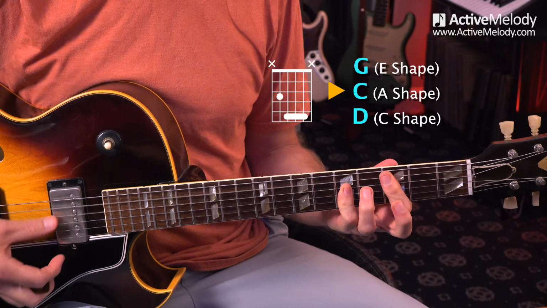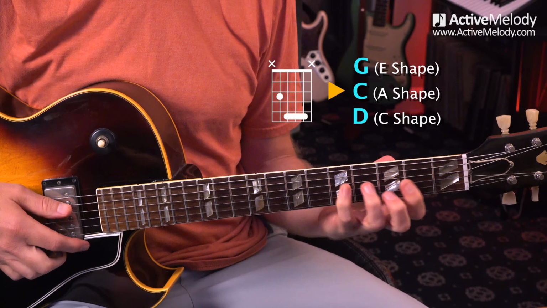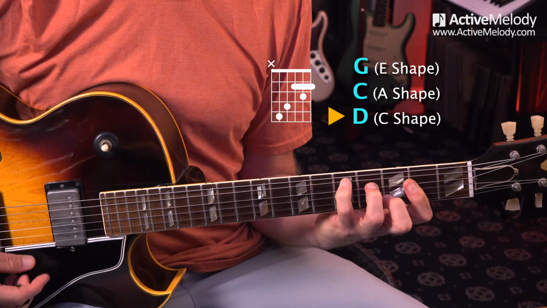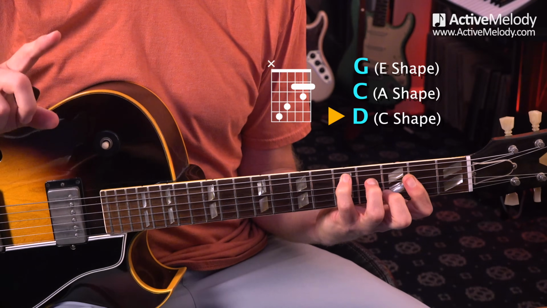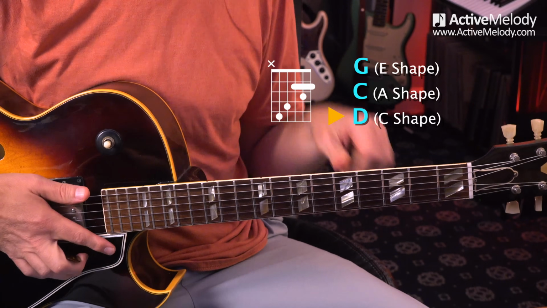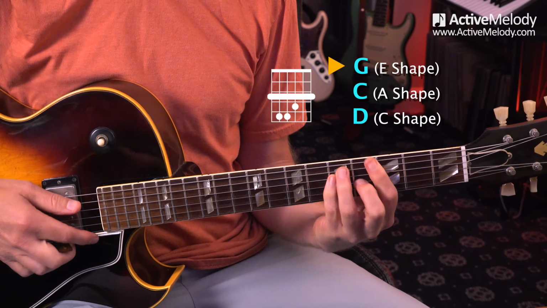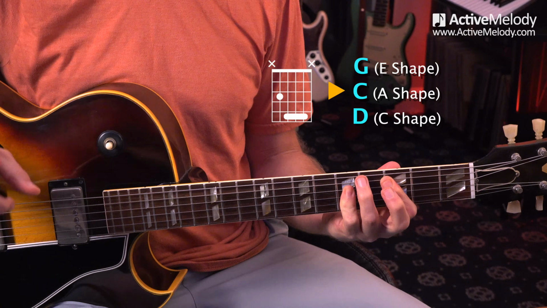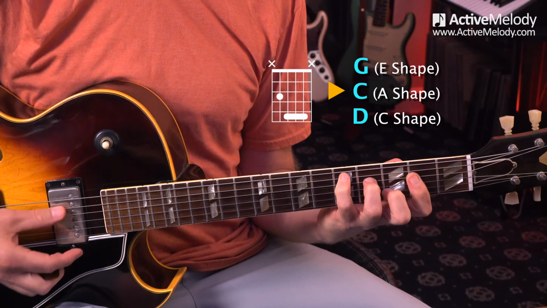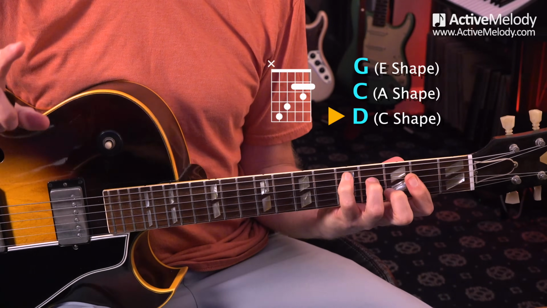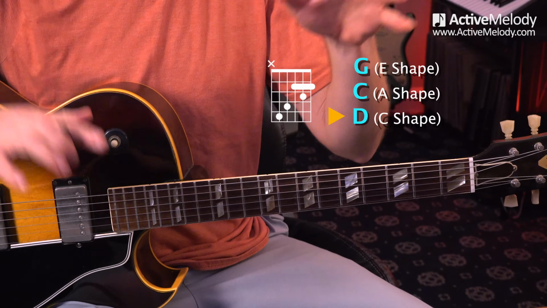So G, C, now where's my nearest D chord? Well, it's right here. That's a D chord using the C shape. Just to clarify what we've talked about so far: G chord using the E shape, C chord using the A shape, and a D chord using the C shape. Now don't get too confused by the labels of the shapes. I'm just calling out what they are so you can have a point of reference. So that's the first thing we're going to do, is just see that.